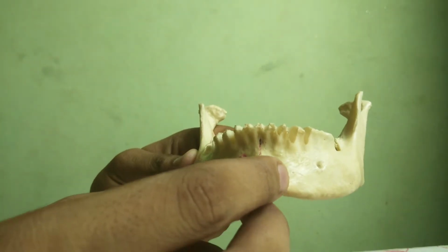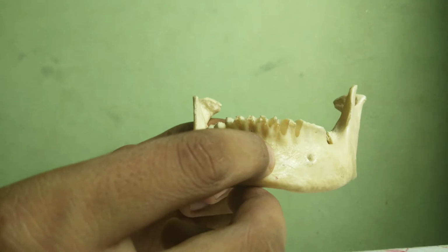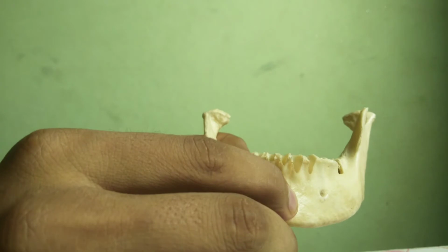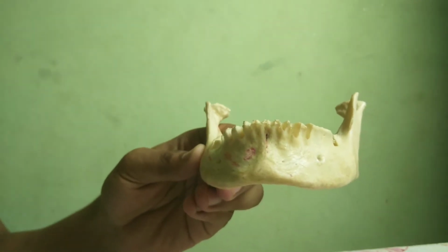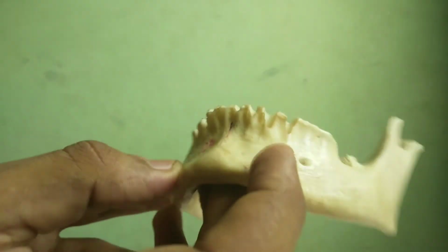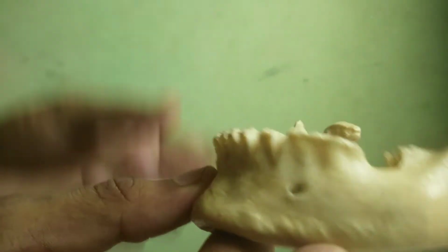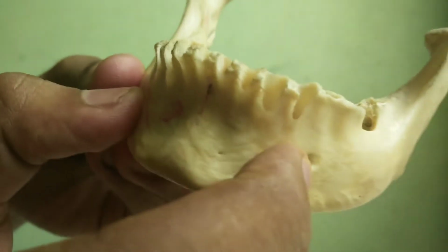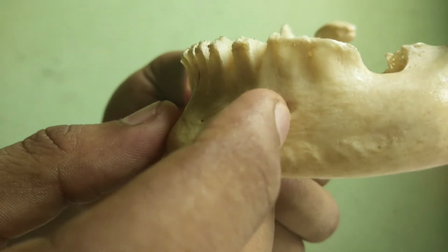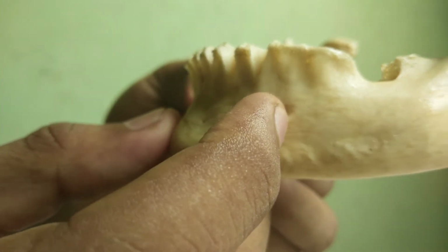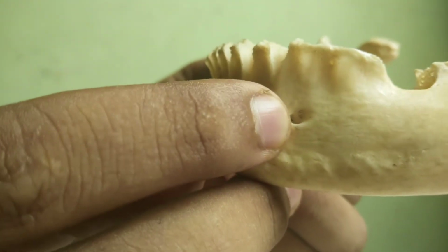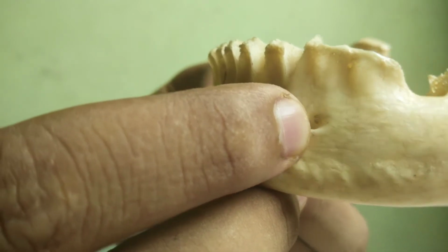Mental tubercle: on each side of the mental protuberance there is a raised area. The mental protuberance and mental tubercle form the chin, and we can see the mental foramen. This large foramen on each side is known as the mental foramen. The structure passing through this foramen is the mental neurovascular bundle, that is, the mental nerve and vessels. Both structures emerge from this foramen.